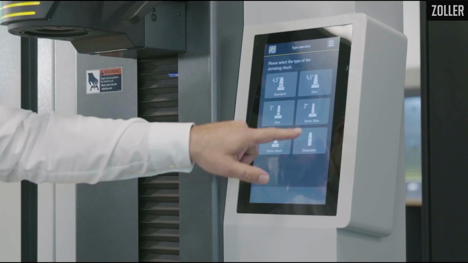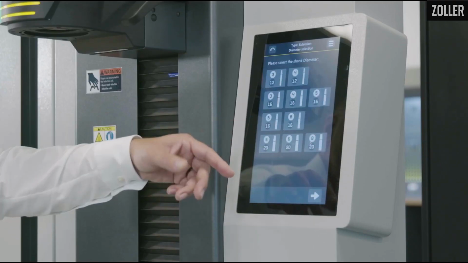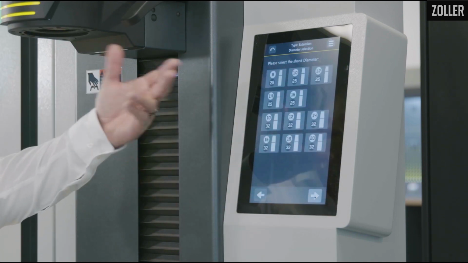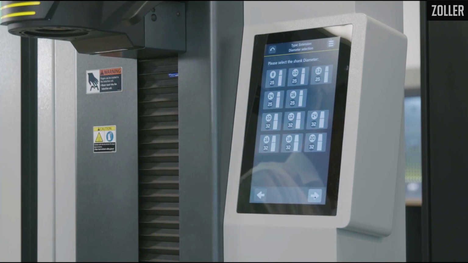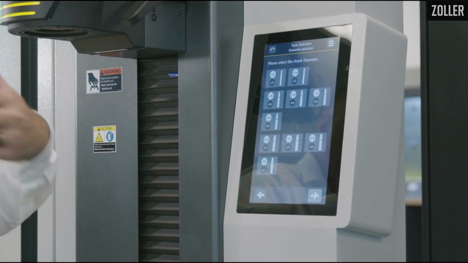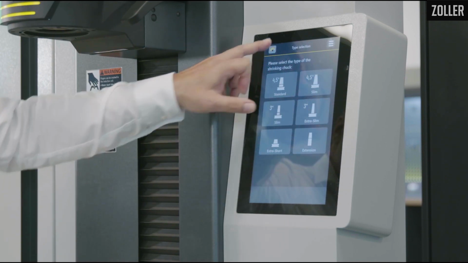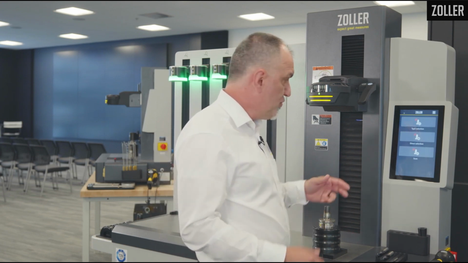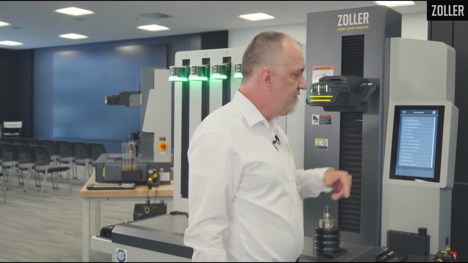All the other functions are the same. For example, if I choose an extension, you have exactly the same options. You have the metric; on the next side, you have more metric, more extensions, more possibilities. And then you have the inch. So it will help you reach your shrinking destination in a very short time. The second option is, okay, I want to use my own metrics.